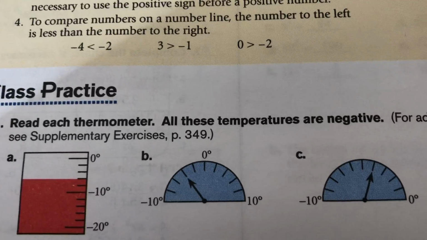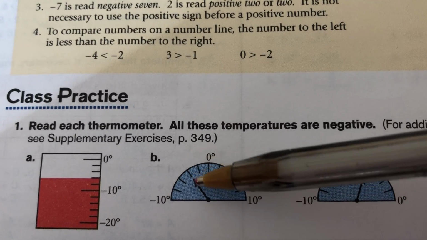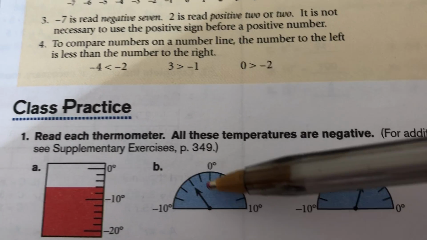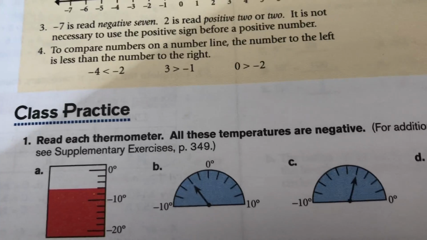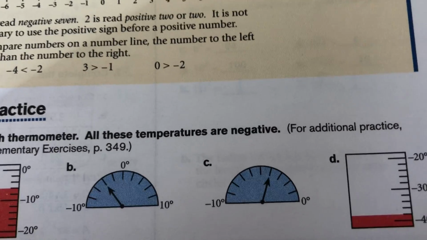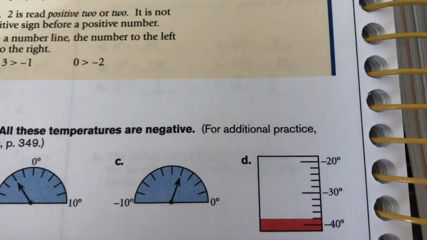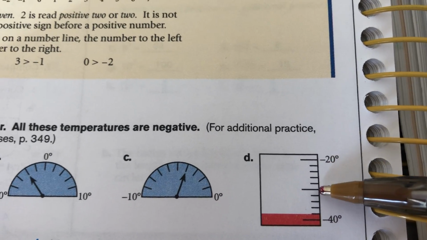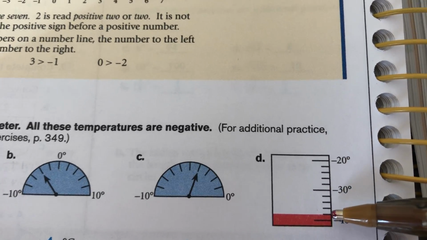On B, we're looking, and it's right there. Once again, I can tell that these are worth 2 each, so 0 to 4 would be -4 degrees. C is pretty similar to B, so I'm going to skip over that and go to D. Each of the large lines is 10.